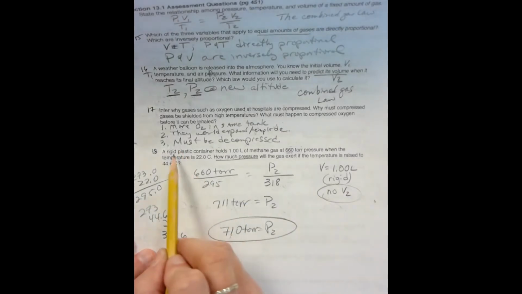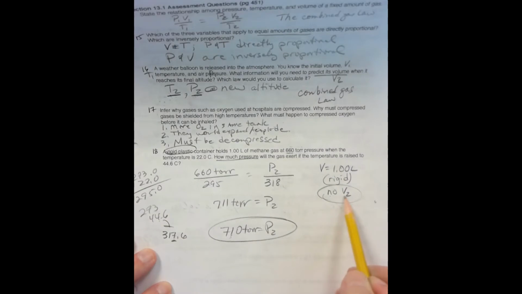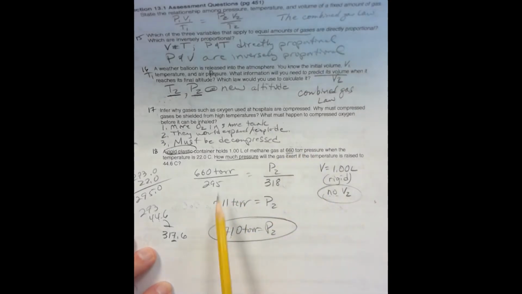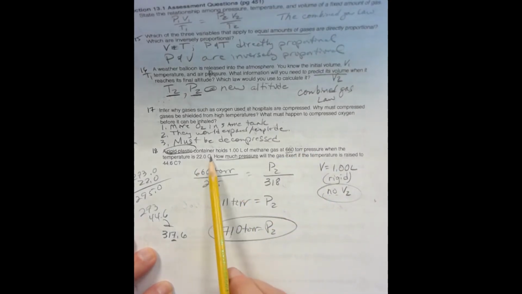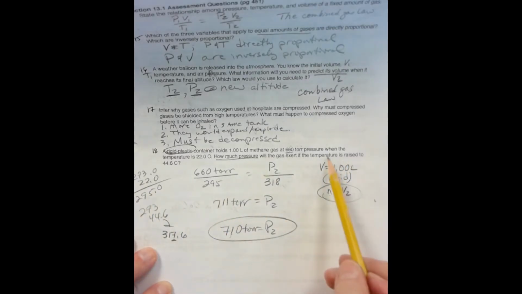We solved this problem together in class. So a rigid container, this idea of a rigid container lets me know that there's no V2. And we can read the question knowing that. We have a pressure of 660 torr, a temperature of 22 degrees Celsius. We add 273 to that. There's our new Kelvin temperature. And then the increased temperature was 44.6.